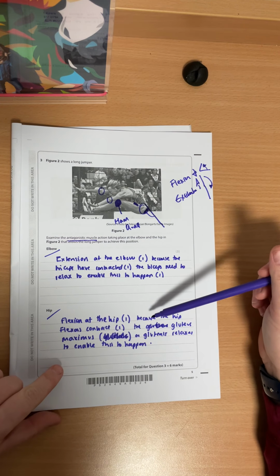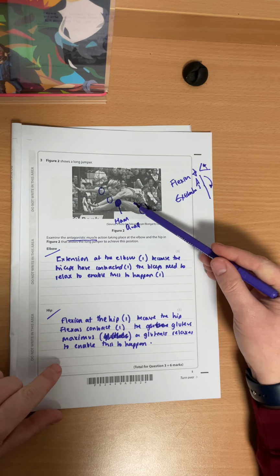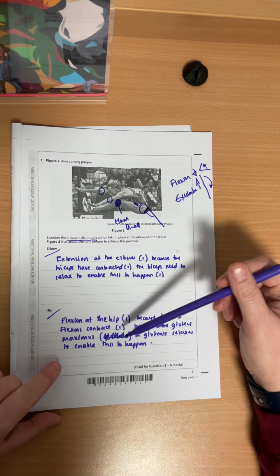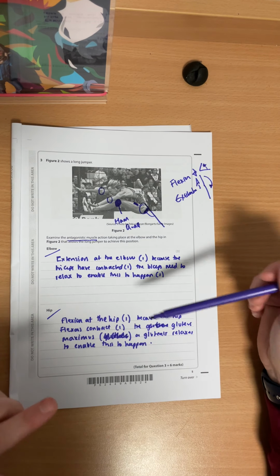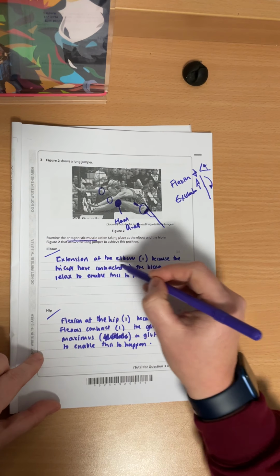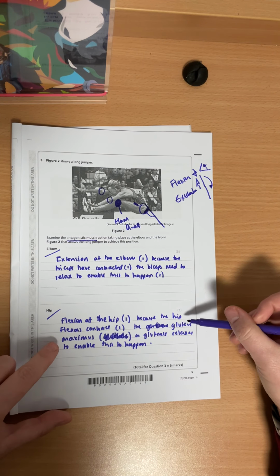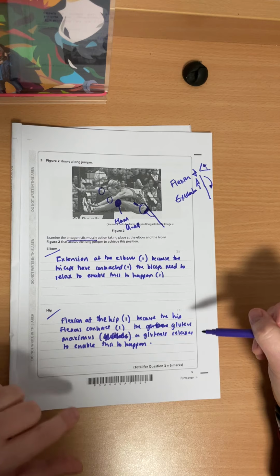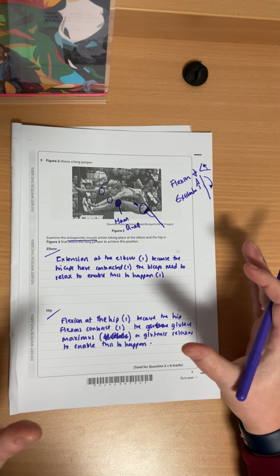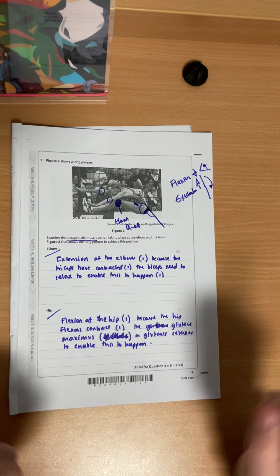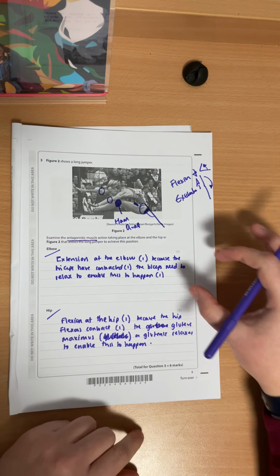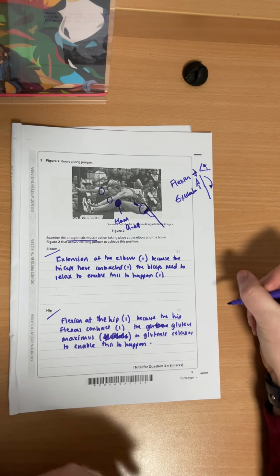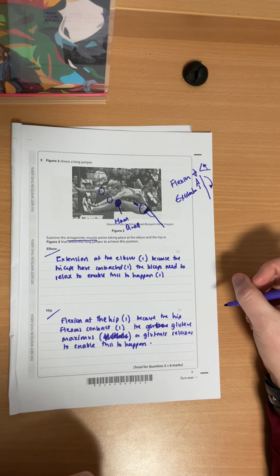So we flex the hip because the hip flexors contract. They're on the inside, and the gluteus maximus, or you could put the gluteals, relax to enable this to happen. If you're not sure, just this first sentence here, what is happening, the fact that identifying the hip flexors and the gluteals or the gluteus maximus work together can pull a second mark in. If you can't quite tell me which way round they work, at least you've pulled in 2 out of the 3 marks on here, and hopefully you've nailed that one. So out of 6 marks, you could have ended up with 5, rather than a lot of us ending up with 0 or 1 on this question.